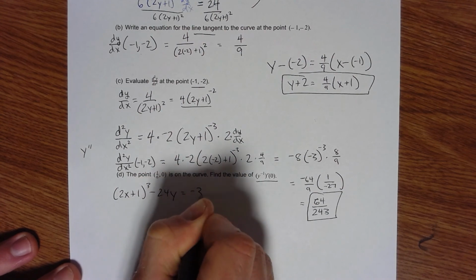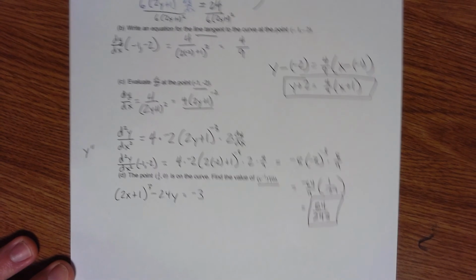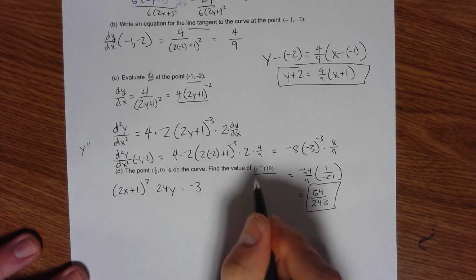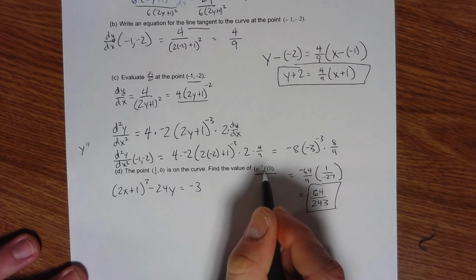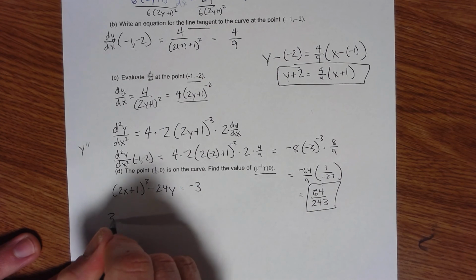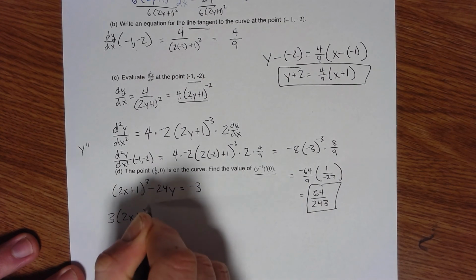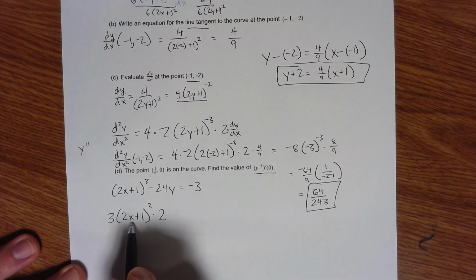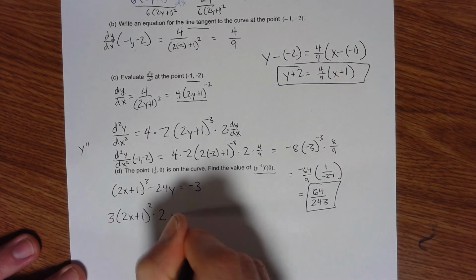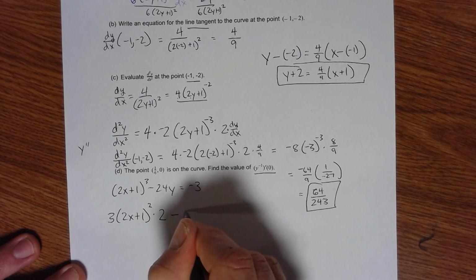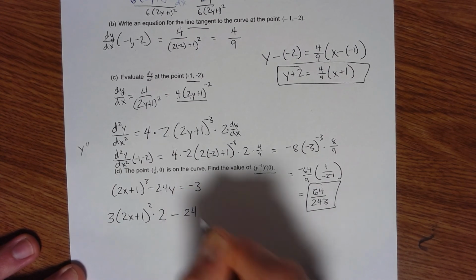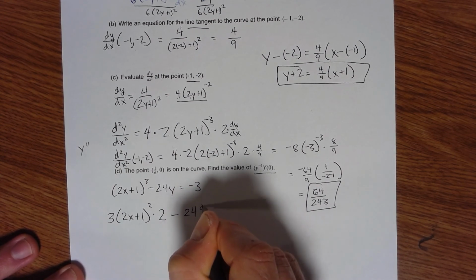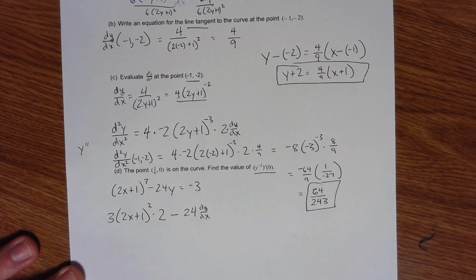So (2x plus 1) cubed minus 24y equals -3. And then I'm going to find the derivative and then evaluate at 0. So let's take the derivative of this. That would be 3 times the quantity 2x plus 1 to the second, and then chain rule times the derivative of 2x plus 1 with respect to x, so that's 2. Minus the derivative of 24y with respect to x, which is 24 dy/dx, and that equals 0.